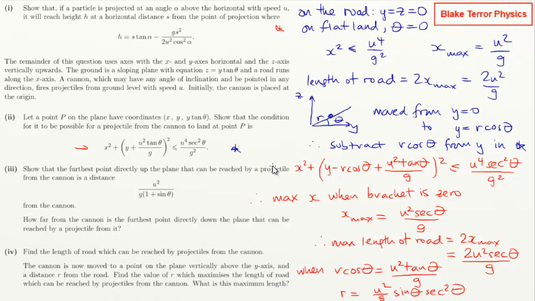So yeah, I would say that was a fairly tough question. I think that was more difficult than the first mechanics question in this paper, all in all. The first part was fairly standard, but then parts 2, 3 and 4 were all fairly difficult, whether it was tough algebra or this translation back to the origin wasn't particularly straightforward either. But I do like mechanics questions, so quite a nice one for me.